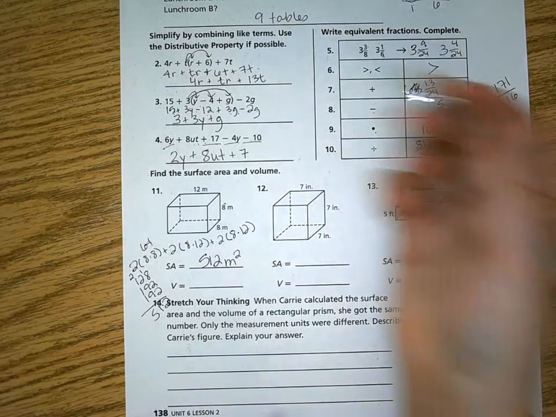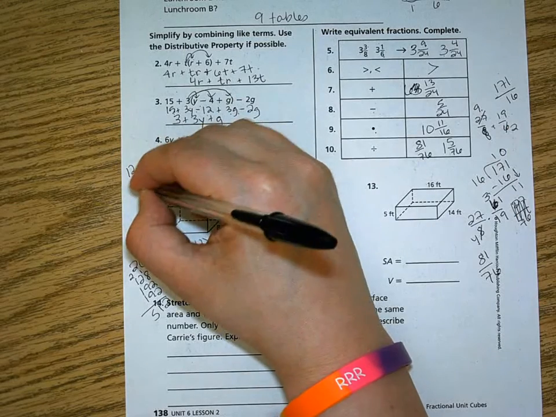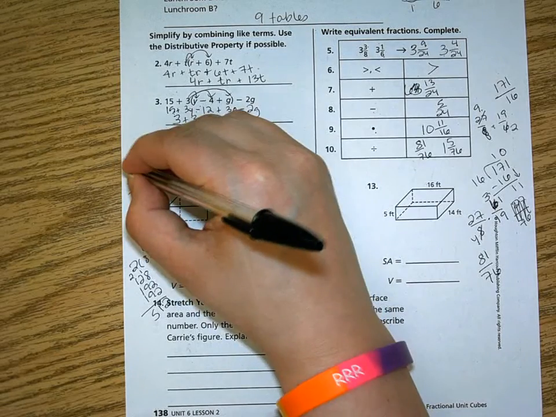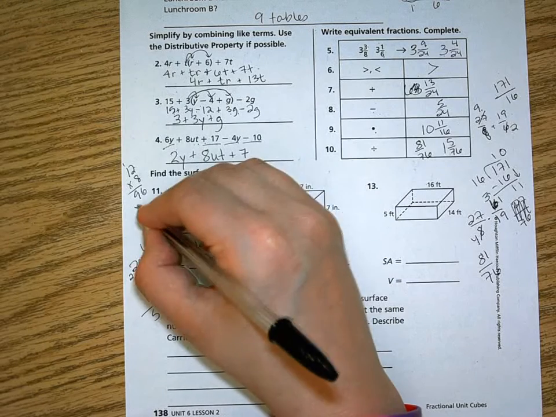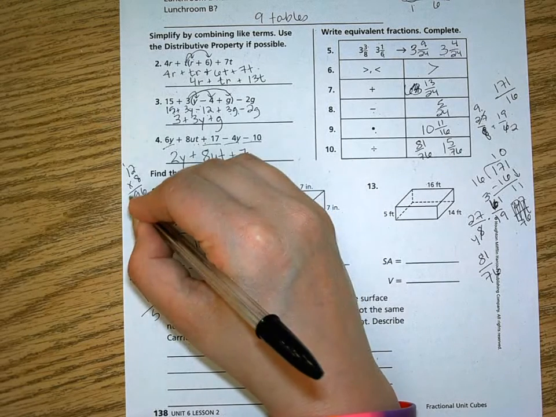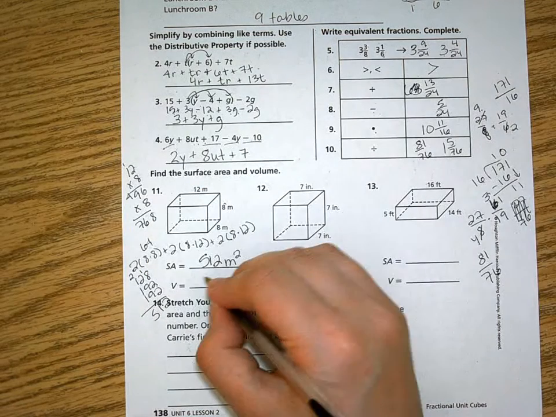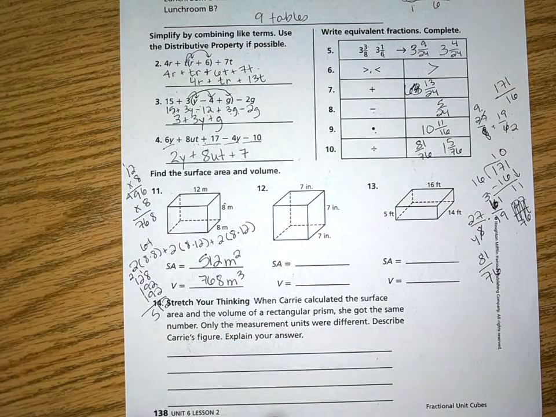Volume of that's a little bit easier. All we have to do is multiply everything together. So 12 times 8 equals 96. And then 96 times the other 8 equals 768. And for this one, we would say meters cubed.